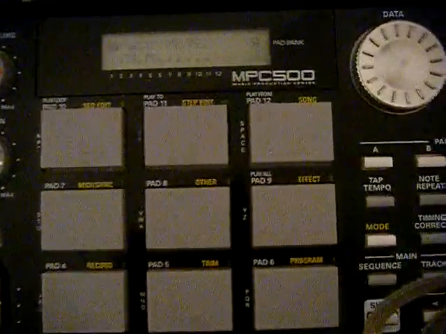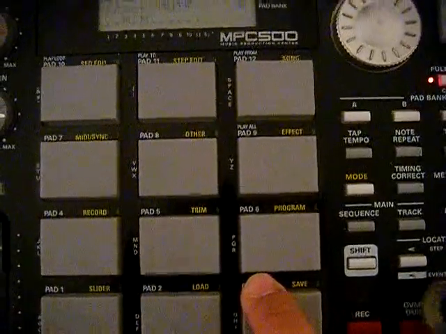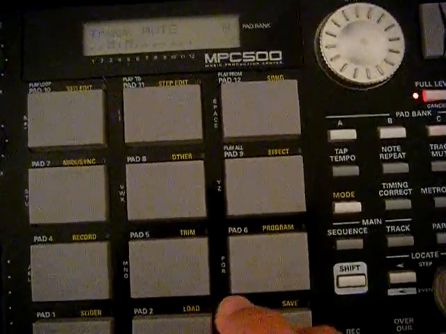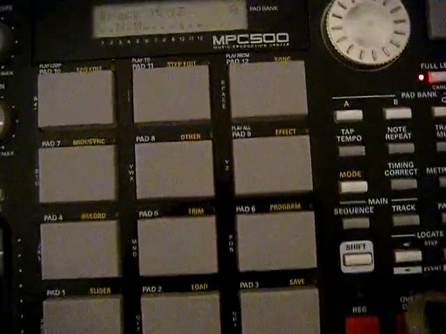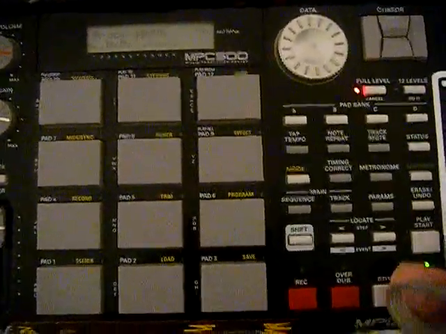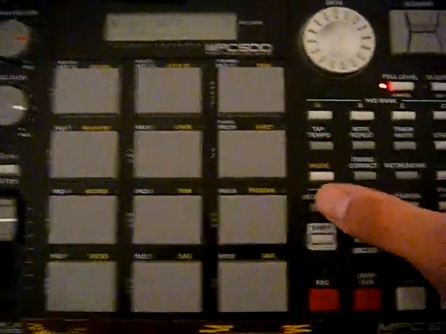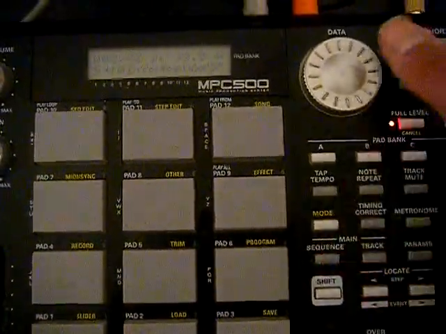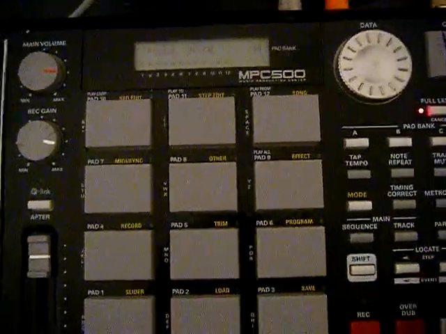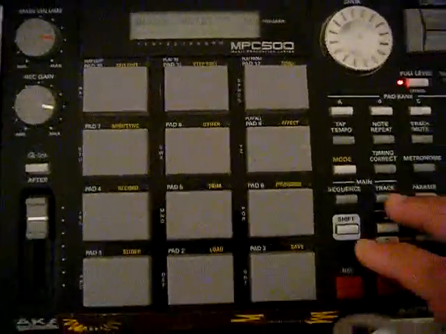So when I hit the play button, I left track 4 and track 5 muted. So let's say I want that to be my verse, and I'm gonna go back to sequence again, sequence 3. I'm gonna leave everything unmuted, so that'll be the hook.